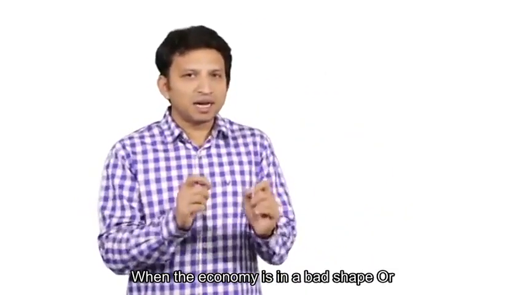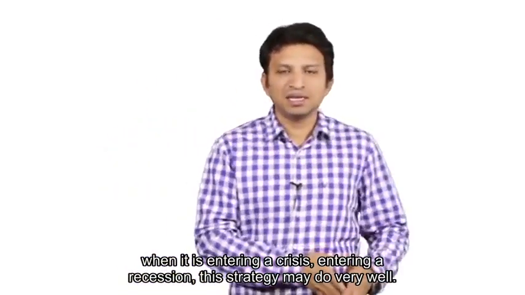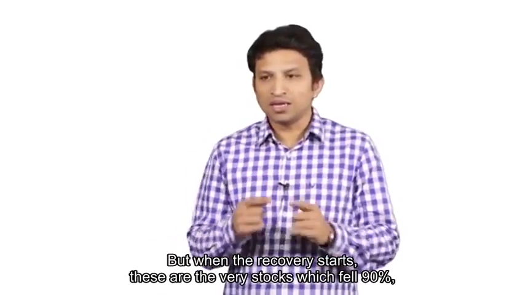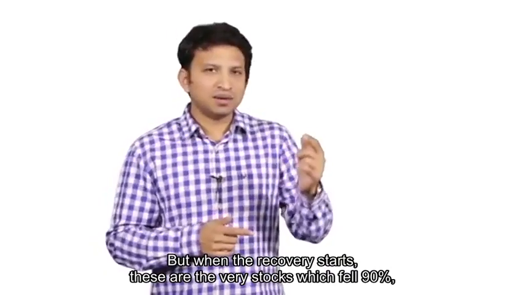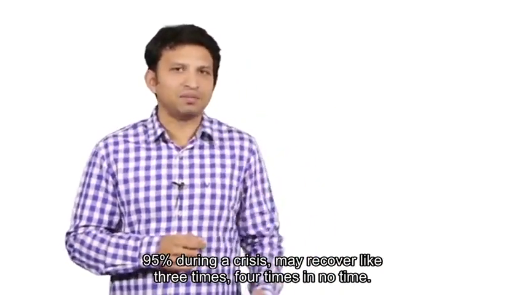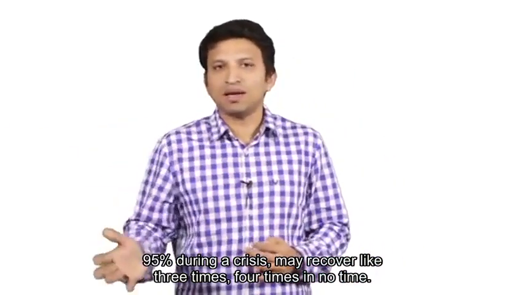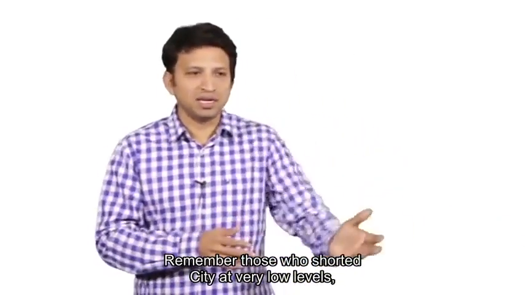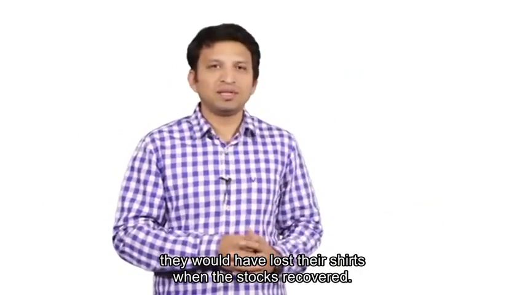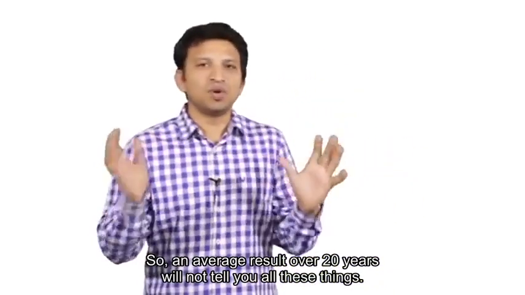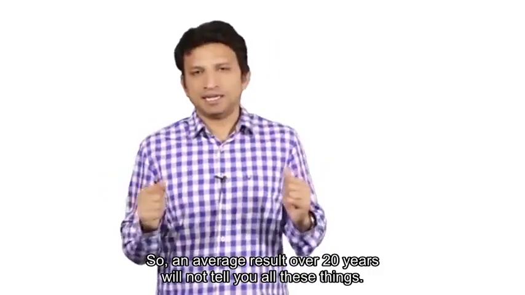When the economy is in bad shape, or entering a crisis or recession, this strategy may do very well. But when the recovery starts, these are the very stocks which fell 90%, 95% during a crisis that may recover like 3 times, 4 times in no time. Remember those who shorted Citi at very low levels? They would have lost their shirts when the stock recovered. So an average result over 20 years will not tell you all these things.